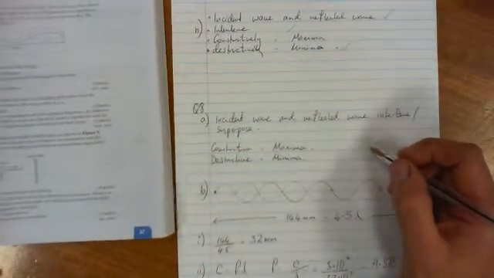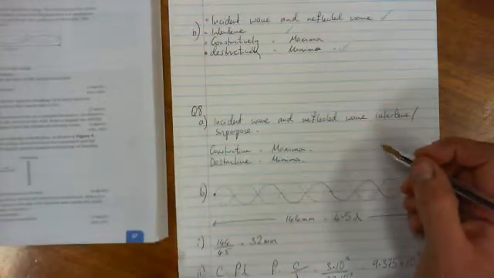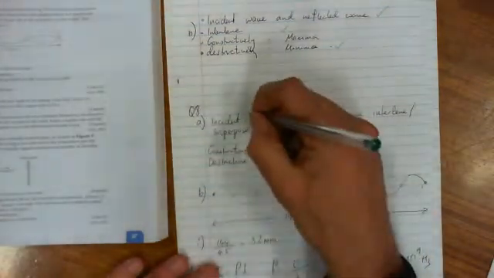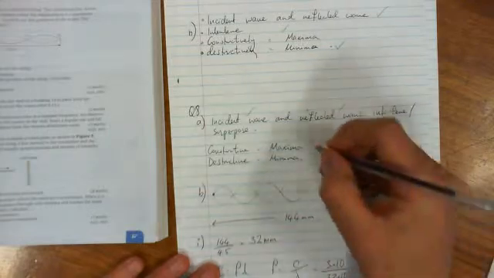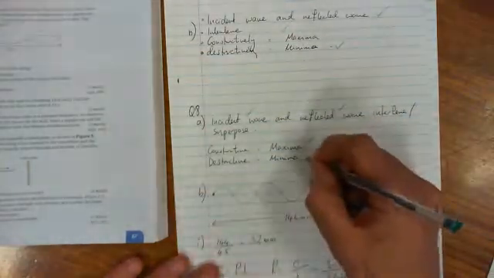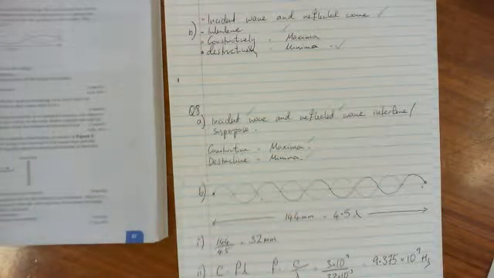Question 8 pretty much wants you to repeat question 7 really. Explain how maximum and minimum are formed. Basically, we need to say there's an incident wave and a reflective wave. Constructive interference causes maxima, destructive interference causes minima.